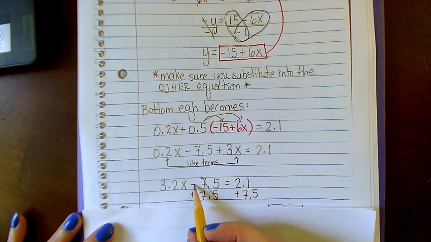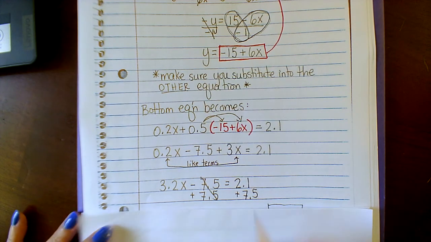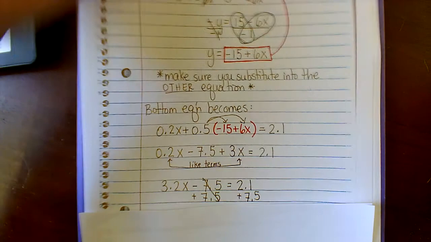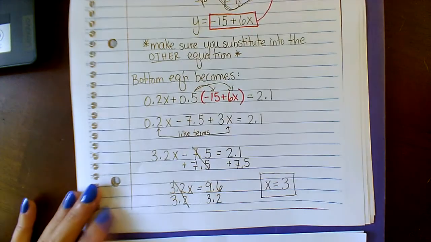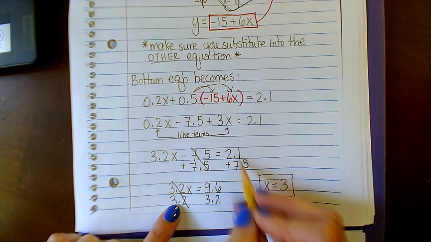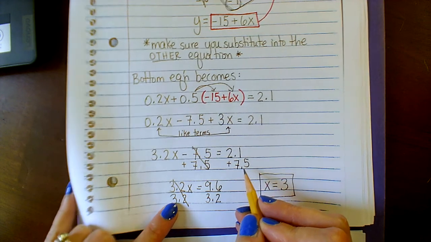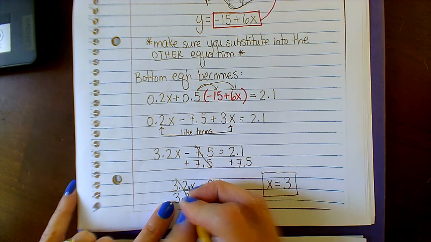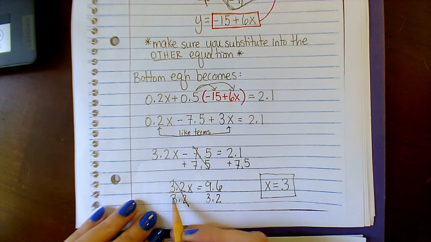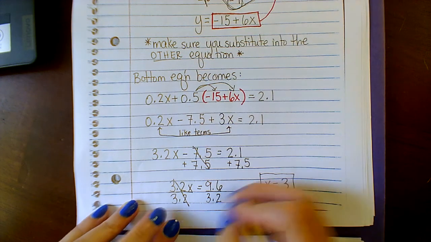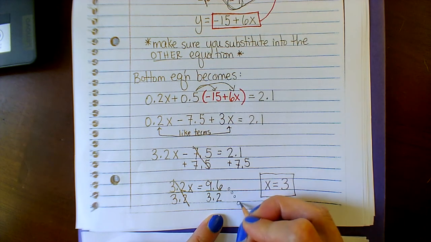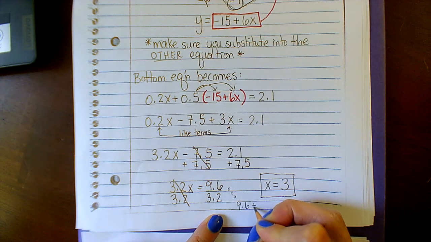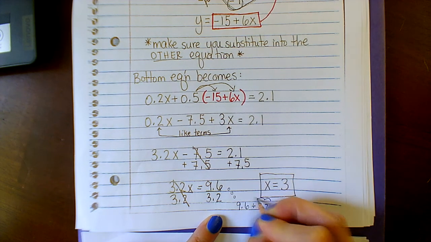That's a minus, so I'm going to add 7.5 to both sides. Again, you can use your calculator at any point if this starts looking kind of scary. So I get 3.2x equals 9.6 from adding those together. And then to solve this, because that's multiplication, I'm going to divide both sides by 3.2. Remember, you can just use your calculator here. I know I wrote it as a fraction, but it really is just 9.6 divided by 3.2.